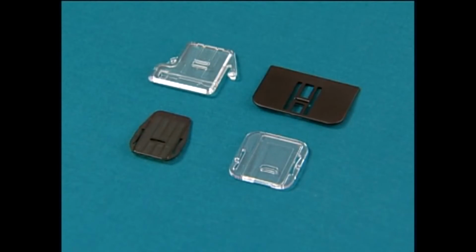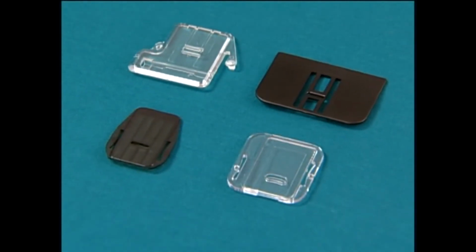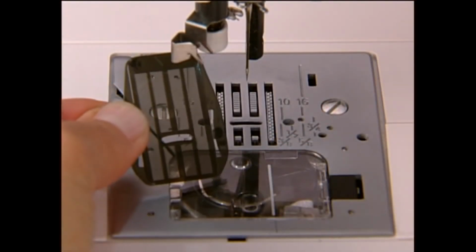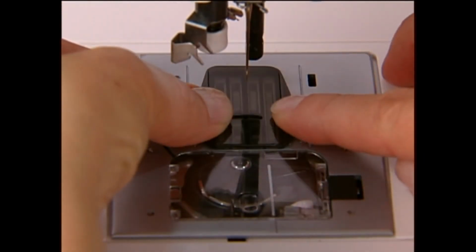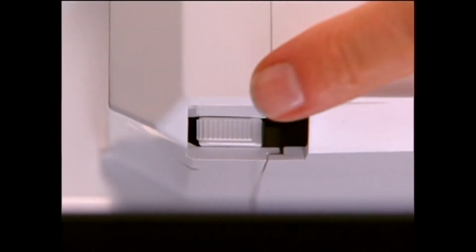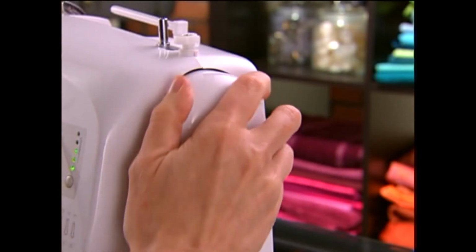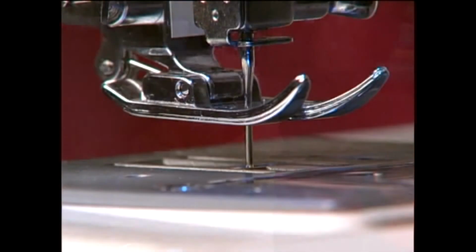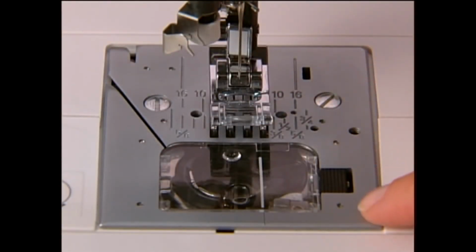If your machine does not have the drop feed feature, the feed dogs will need to be covered for free motion sewing. Use a feed dog cover plate, sometimes called a darning plate, to keep the fabric from coming in contact with the feed dogs. To re-engage feed dogs that have been lowered, release the lever or switch, and then turn the handwheel counterclockwise 1 full revolution.